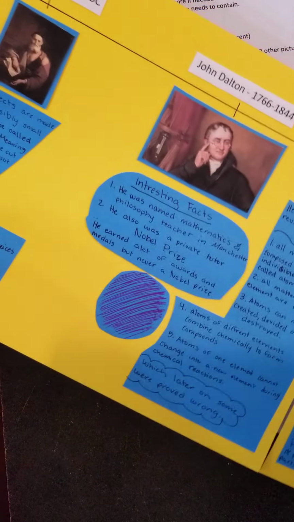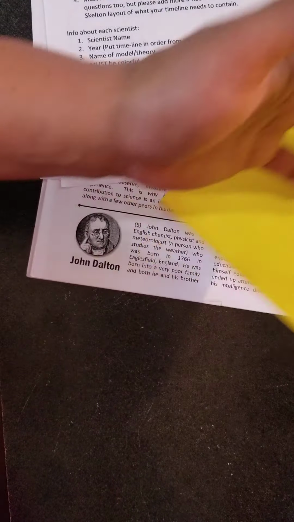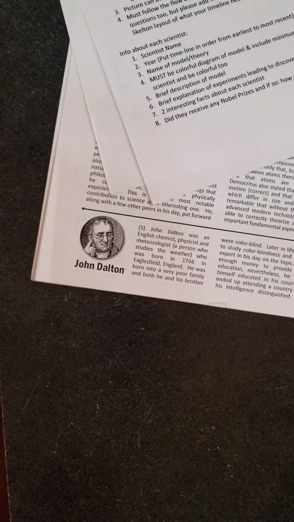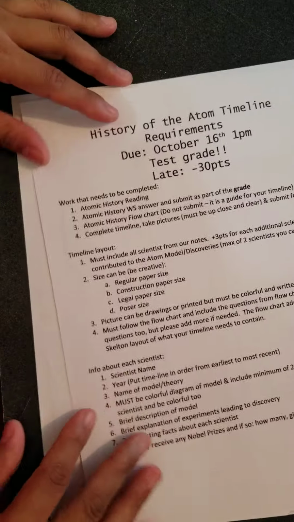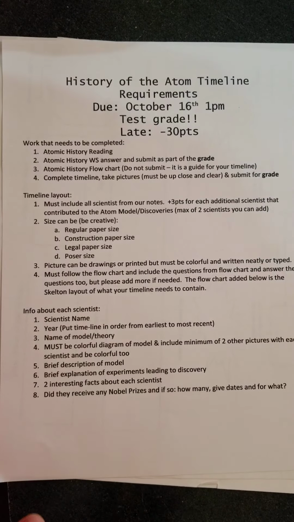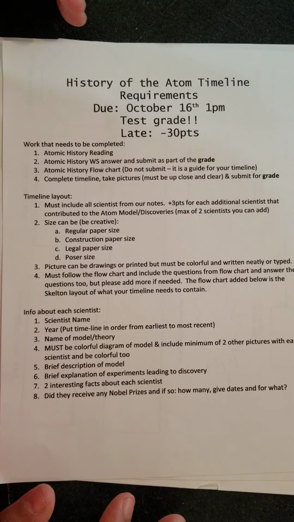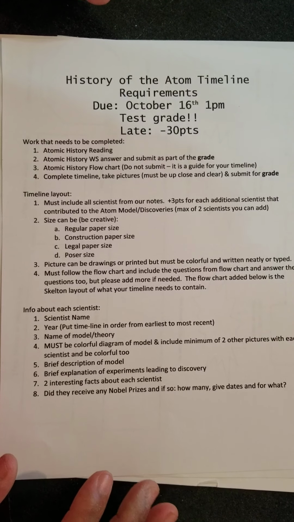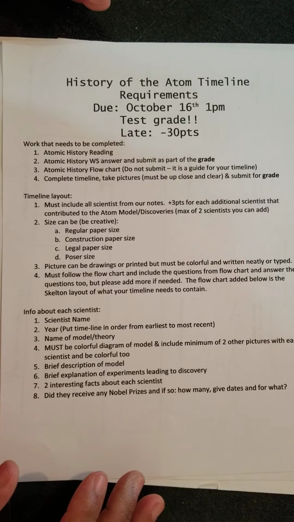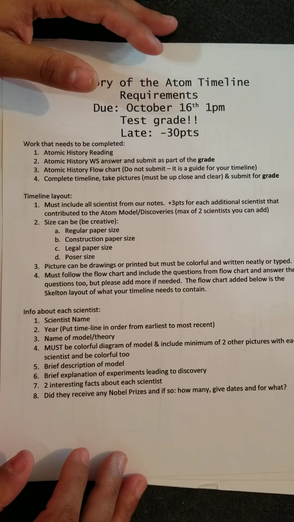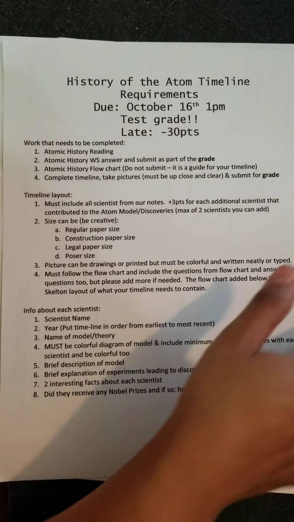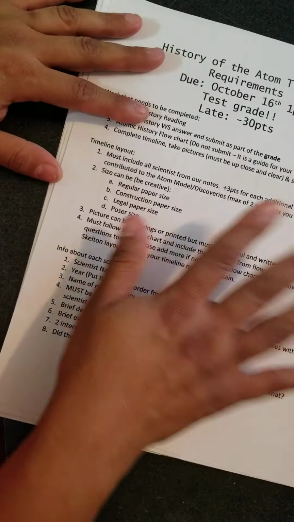I'm expecting you, when you take a picture to submit it, to take multiple pictures if you need to, okay, so that way it's up close and I can read it. Then take multiple pictures of it and then submit it that way. Just tossing it out there. If there's any other questions, please let me know. You have till Friday and you have plenty of time to get this done.